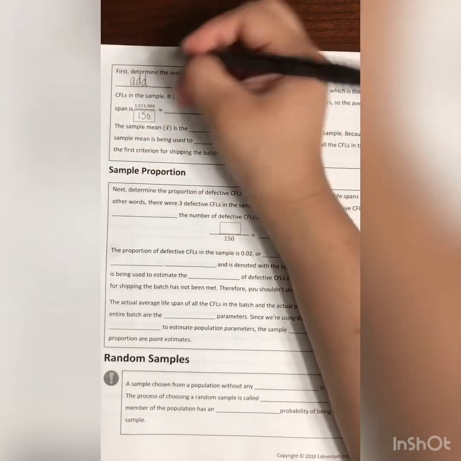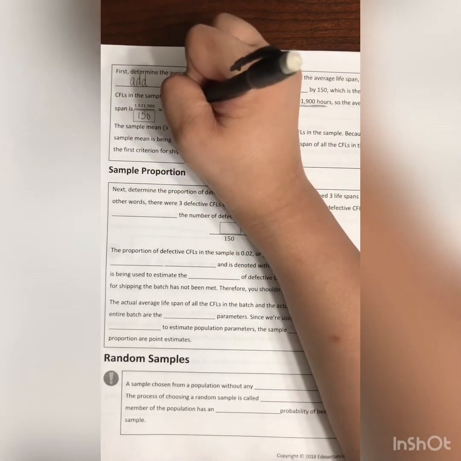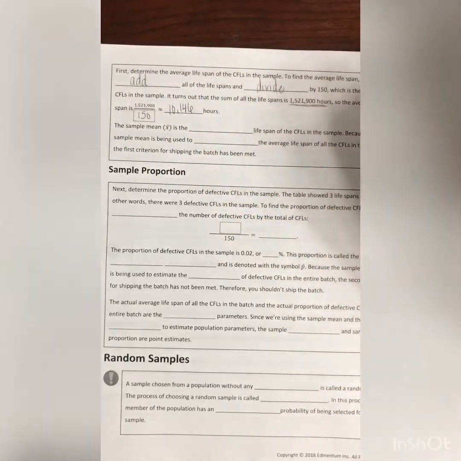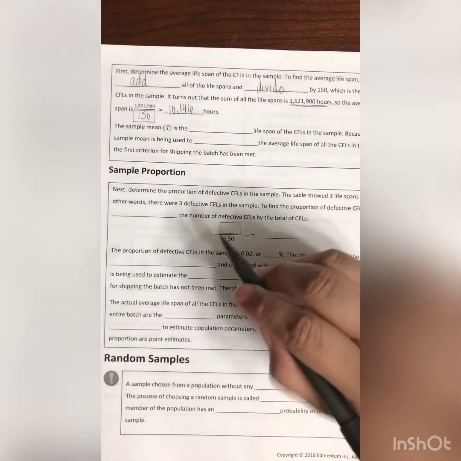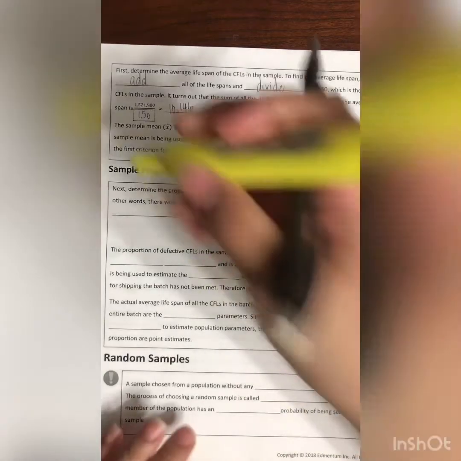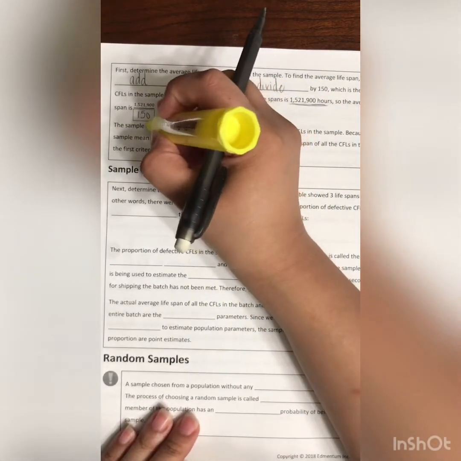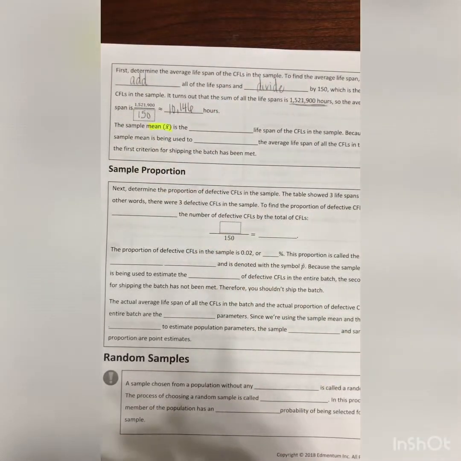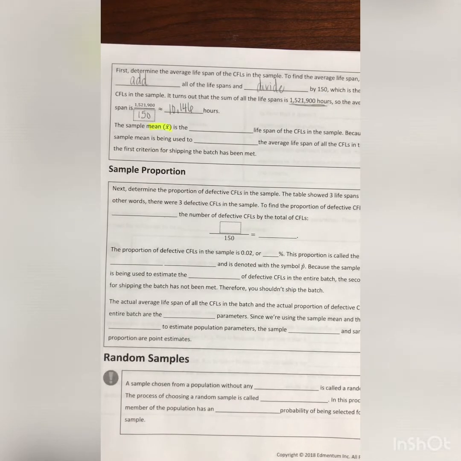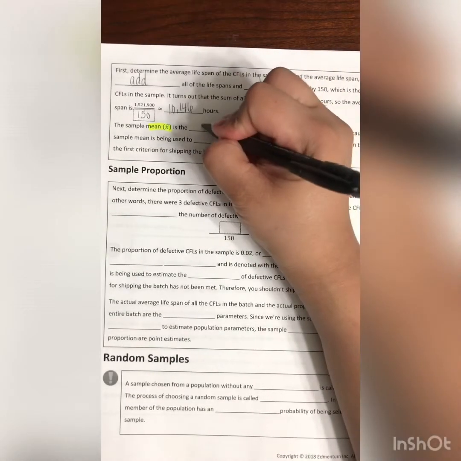If you put it in your calculator, you should get exactly 10,146 hours. Okay, that is the sample mean. This is important because sometimes on certain calculators they give you this symbol right here. It stands for mean. It's an X with a little line on top. And this is the average.